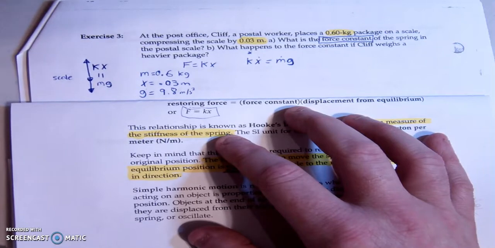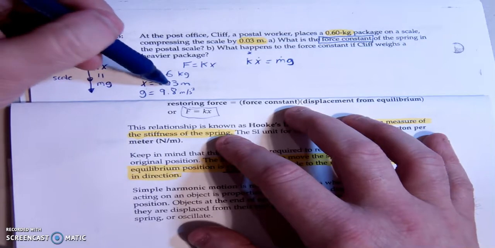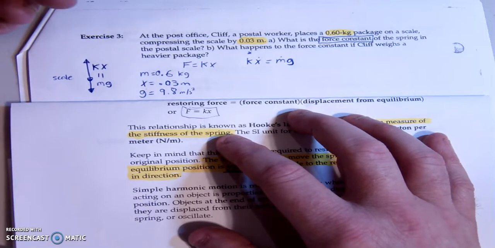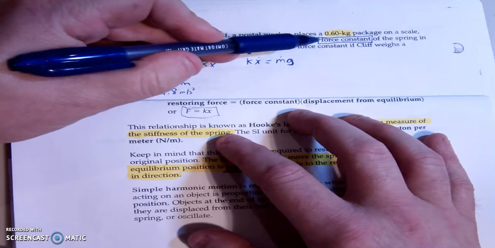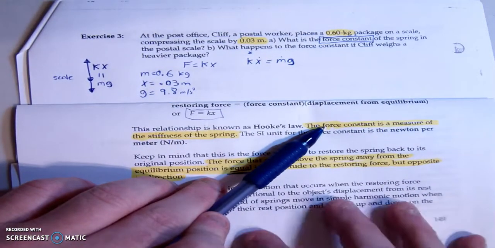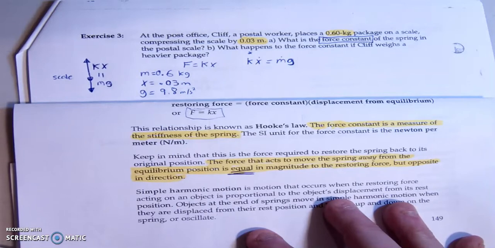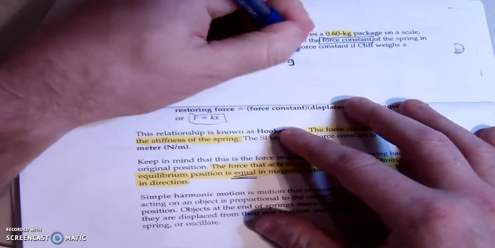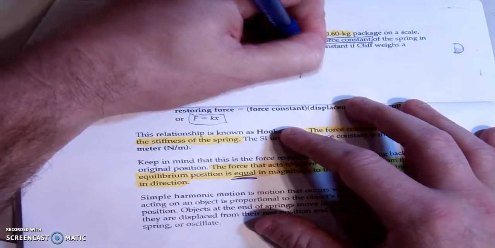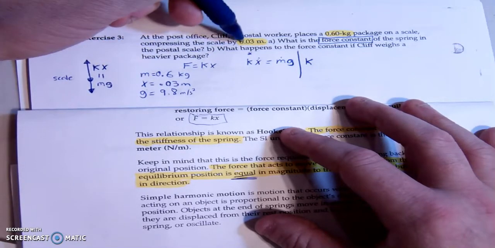See how it's all coming together? We have our mass, 0.6 kilograms. We have our displacement, 0.03 meters. And we have our gravity, 9.8 meters per second squared. Lots easier. We want to find our force constant, k, the measurement of the stiffness of the spring, just how stiff the spring is. We wrote our formula. Next we're going to plug everything in. K, we don't know, that's what we want to find out, times x, the displacement, which is 0.03 meters.